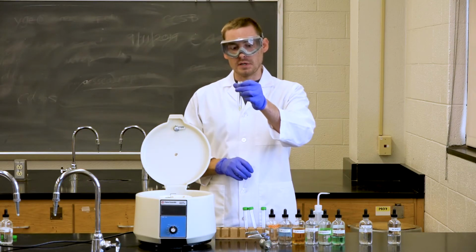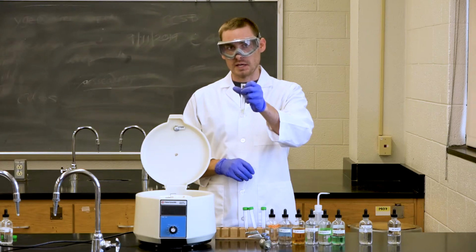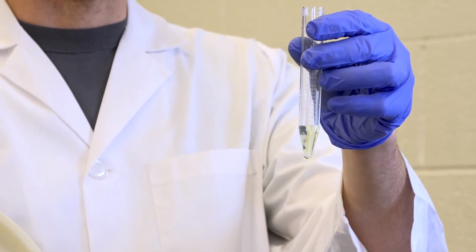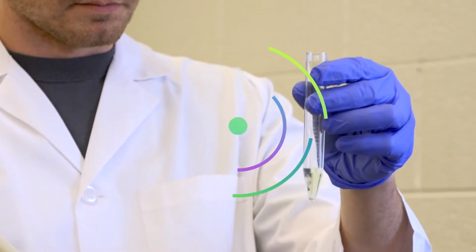As you can see in this one, the solid has been forced to the bottom and to the side. This will allow us to separate it and then continue with our experiment. If you still see white precipitate floating around in the liquid, you can centrifuge it for longer, or again, try not to disturb it because it may move around and be resuspended in your test tube.